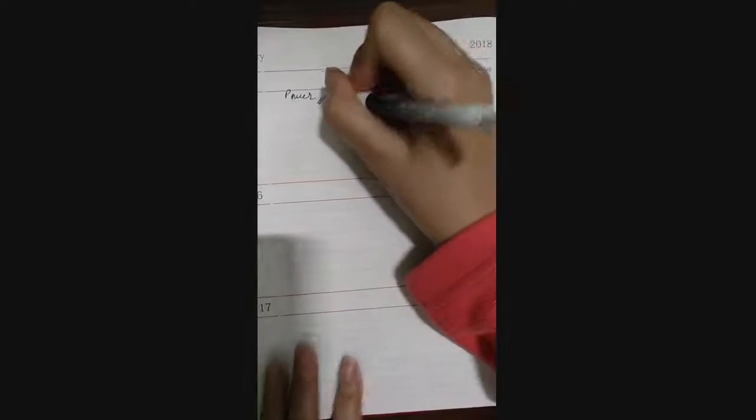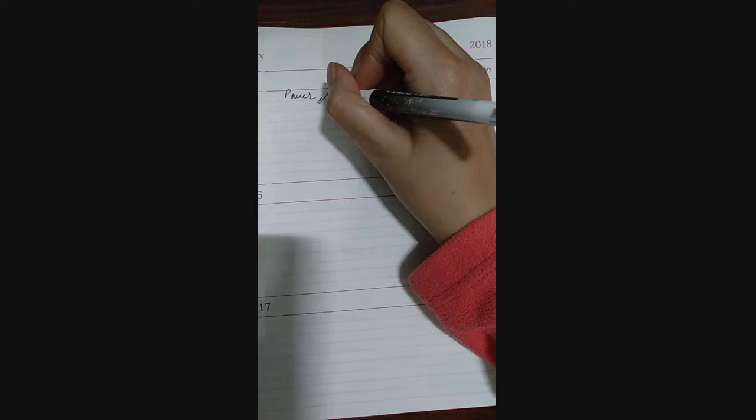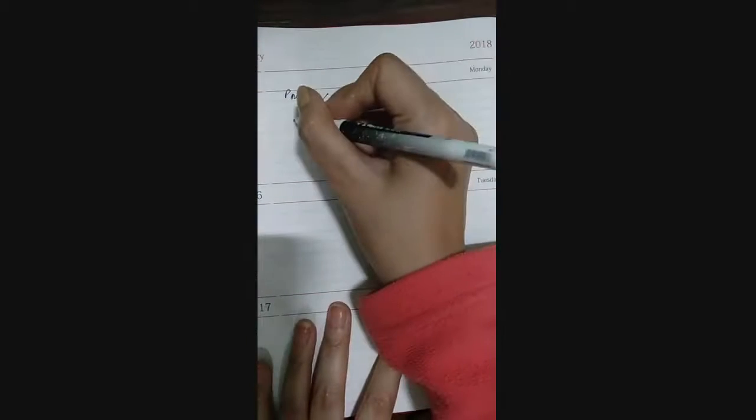Now to find the power. Our ultimate aim is to find the power required for pushing the rod from one point to another. First of all, we find the amount of current.